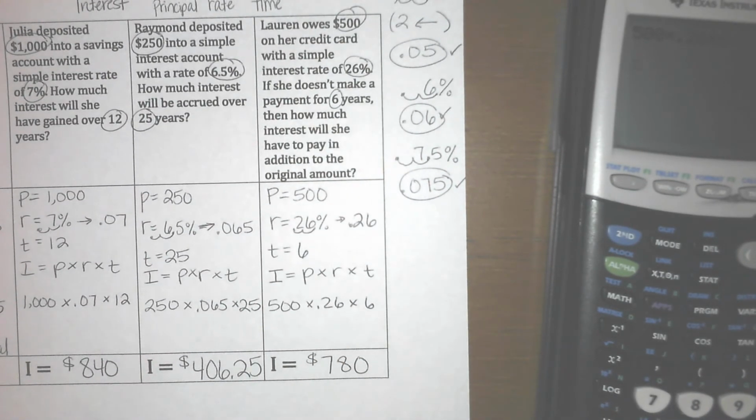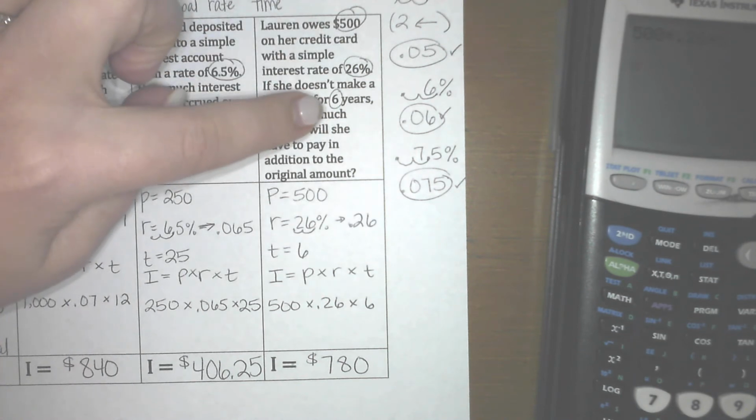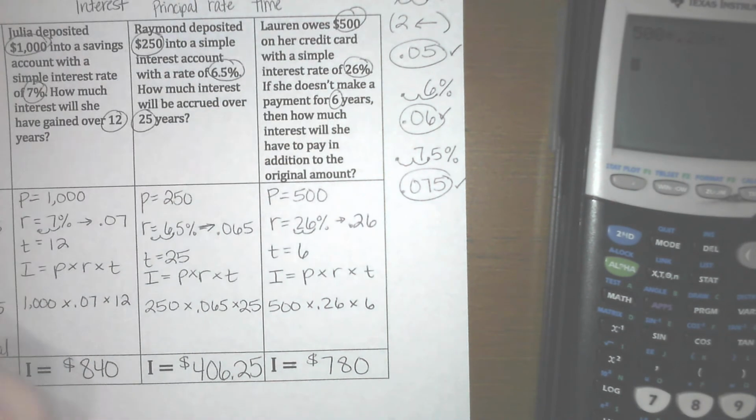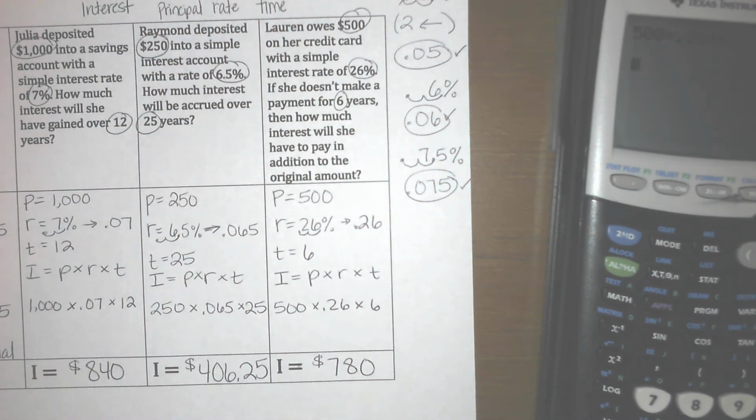$780. Wow. So she owes $500. She's leaving it alone, not paying a single dime for 6 years. On top of $500, she's going to have to pay an extra $780 because she hasn't made a payment. That is crazy.